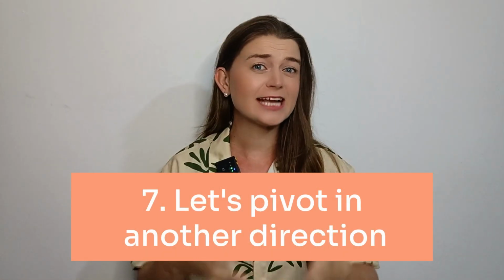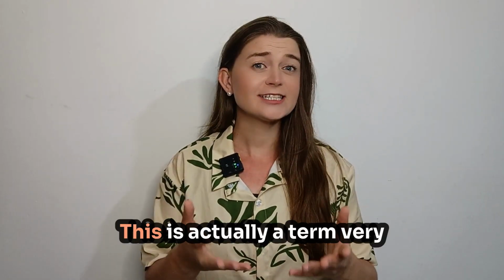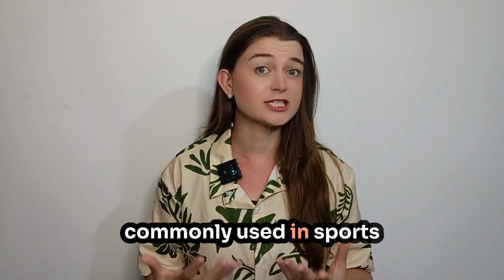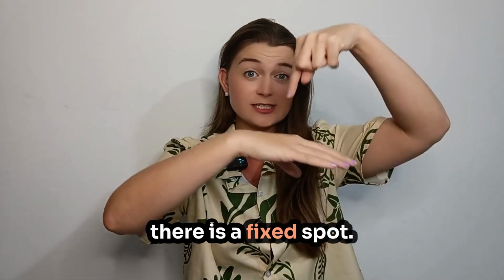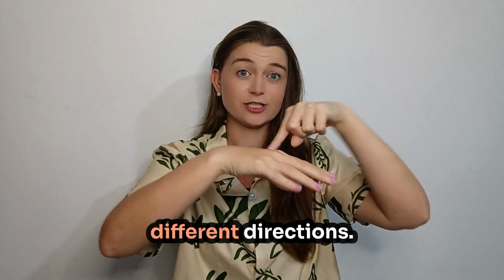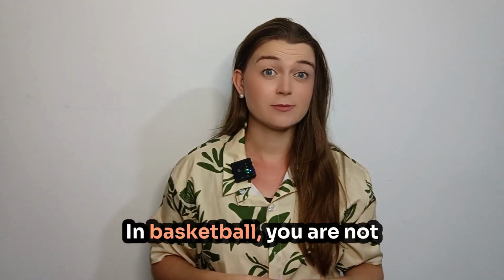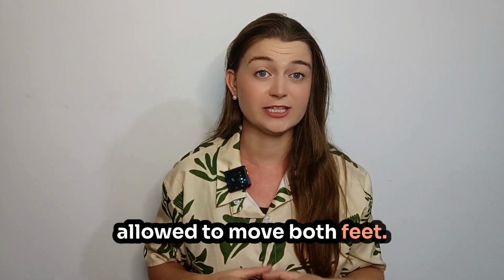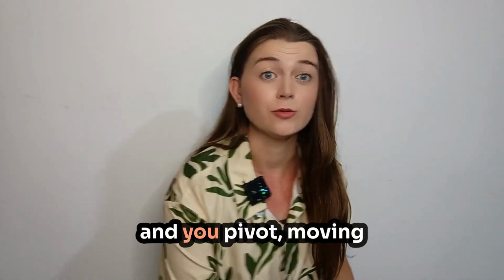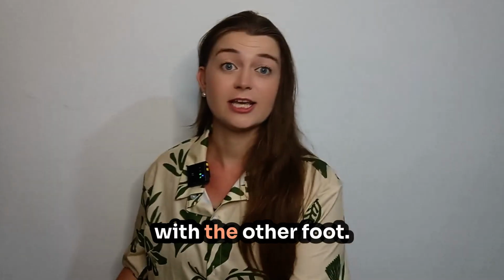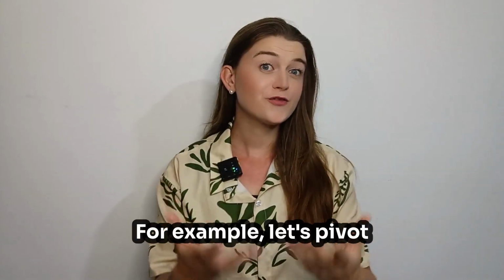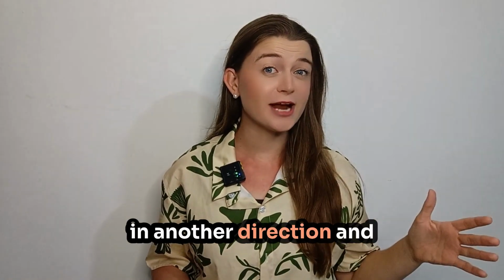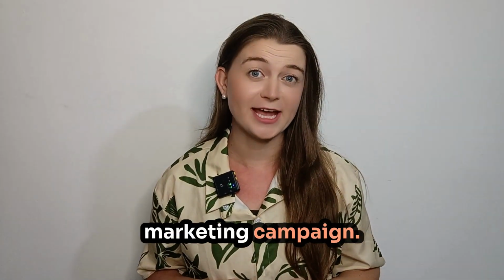Expression number 7. Let's pivot in another direction. So what's the meaning of pivot? This is actually a term very commonly used in sports like basketball and baseball. It's the idea that there is a fixed spot and it's moving in different directions. So think about it. In basketball, you are not allowed to move both feet. So one foot is still and you pivot moving with the other foot. So pivot is to move in a different direction. For example, let's pivot in another direction and talk about the company's marketing campaign.